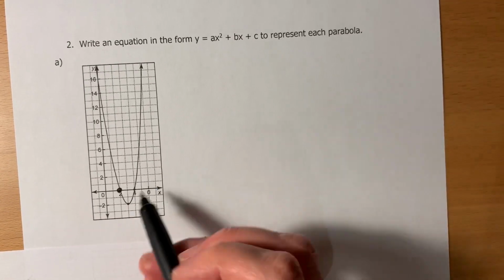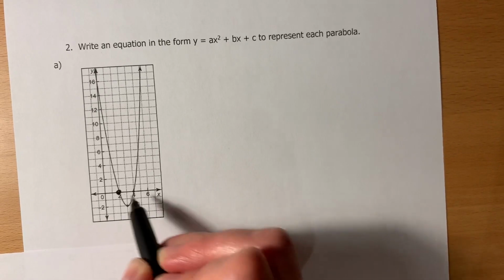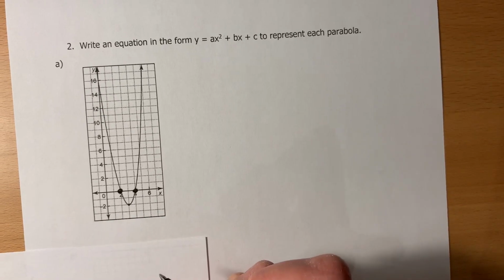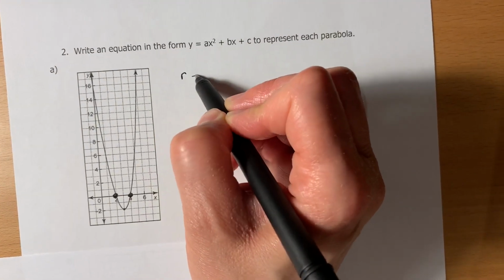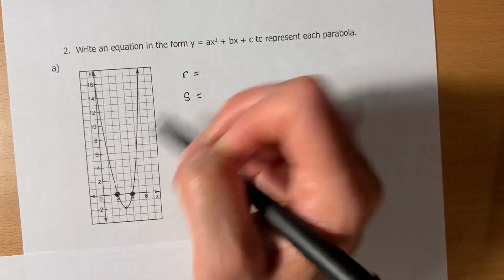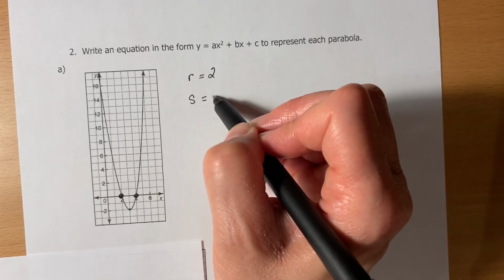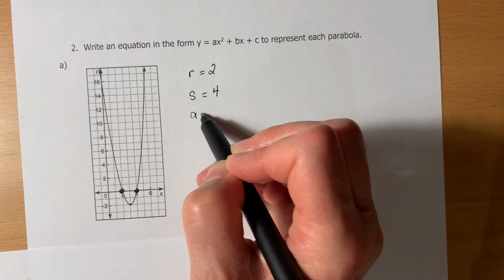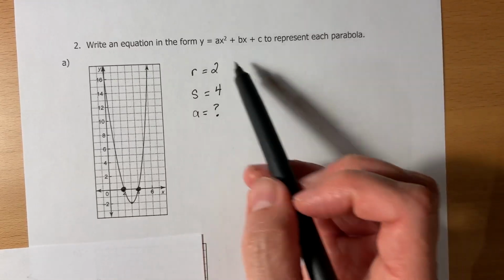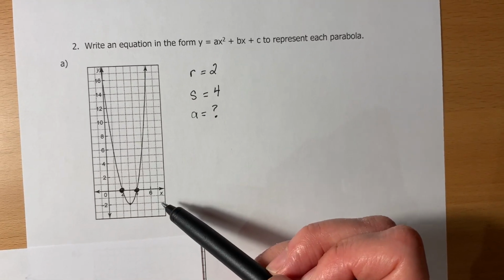You're given the x-intercepts. You're given one of them at 2, the other one at 4. So remember, our x-intercepts are our r value and our s value. So r is 2, s is 4. A, if you recall, is what you're looking for. We did something almost identical to this in chapter 4.